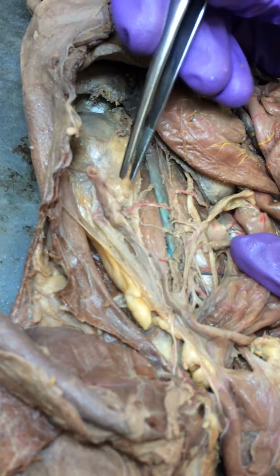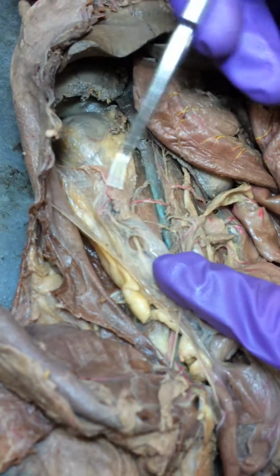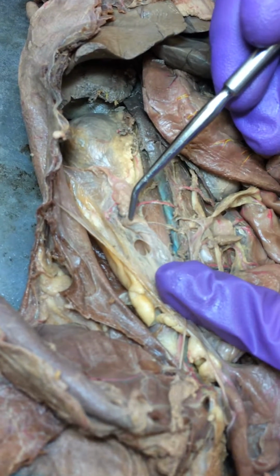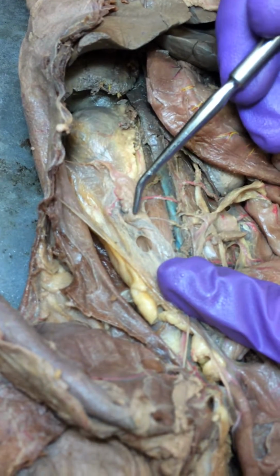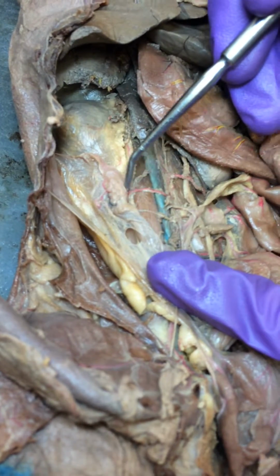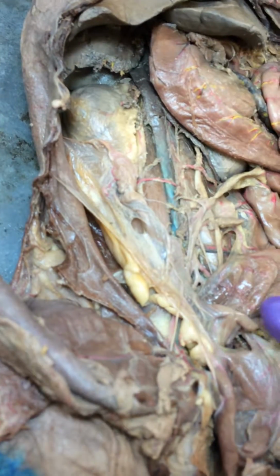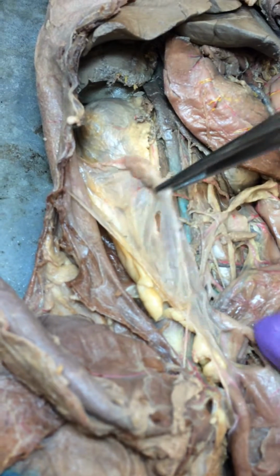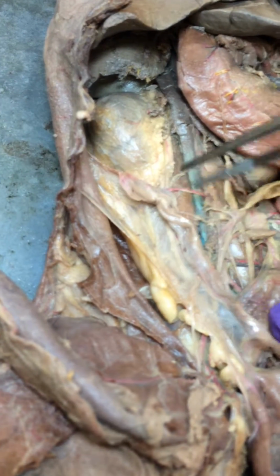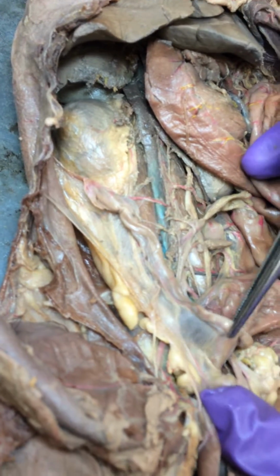And this little squiggly line right here is the uterine tube. Uterine tube? Yes. Uterine tube, right there. And then the uterine horn right here goes from the ovary to the vagina right there.